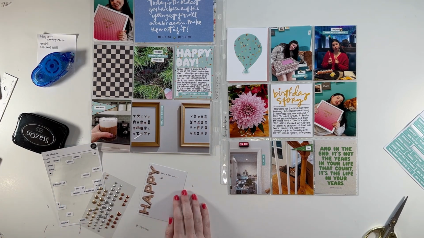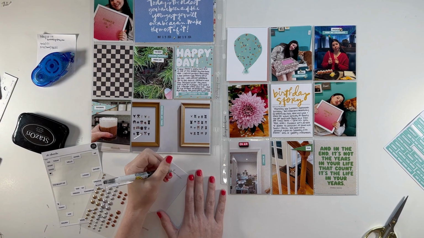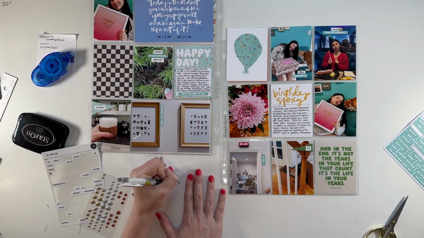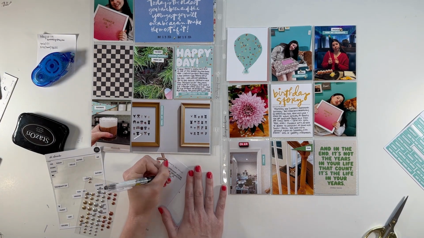I'm moving on to this card here, which says happy. Here's the story, which is more general. And the happy is in with those balloons. And I thought it went really well with the metallic dots. So I'm using these as bullet points to tell the story of just random stories from the week.